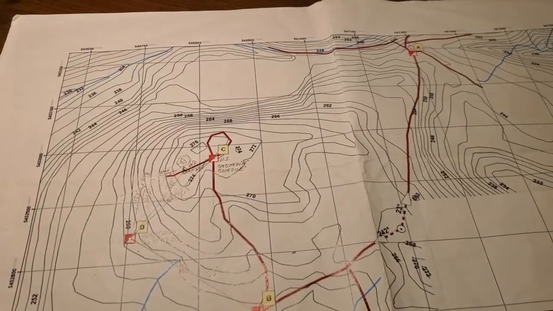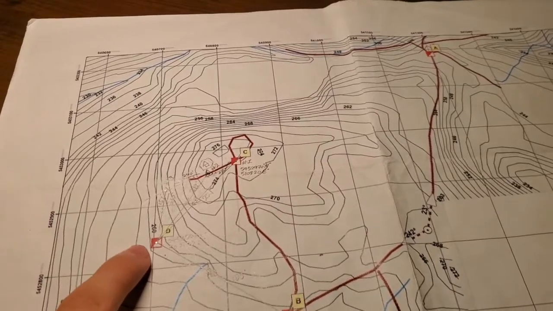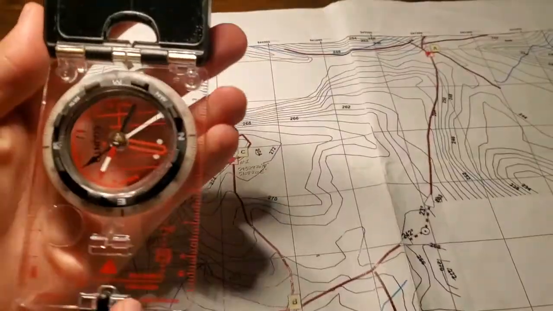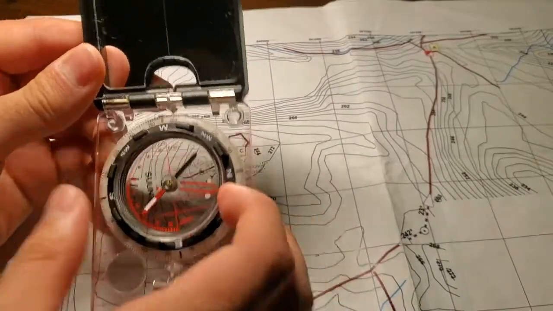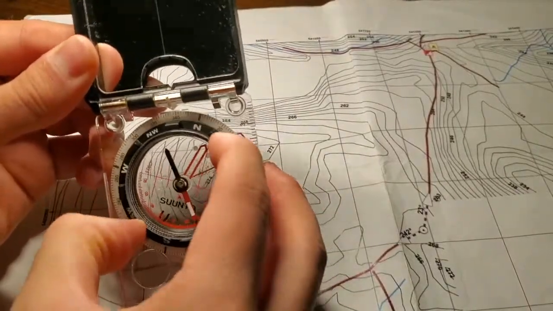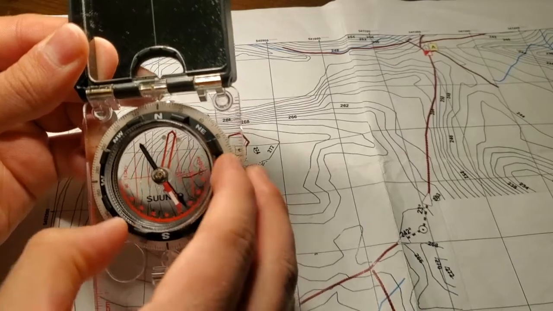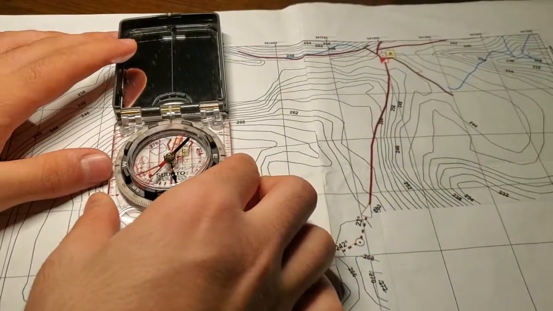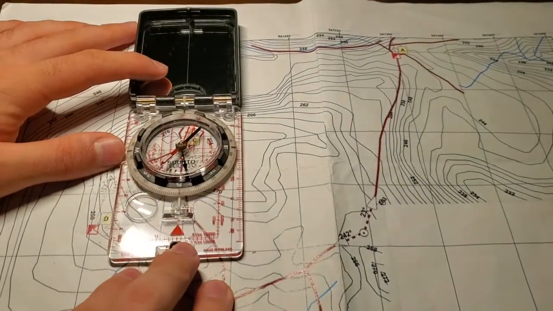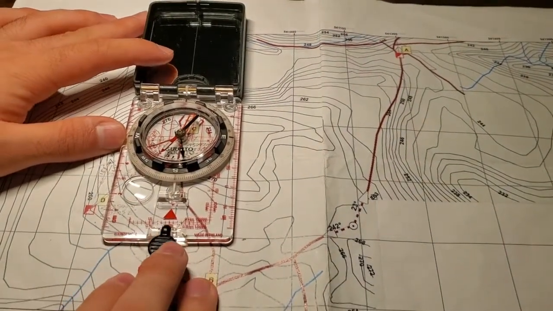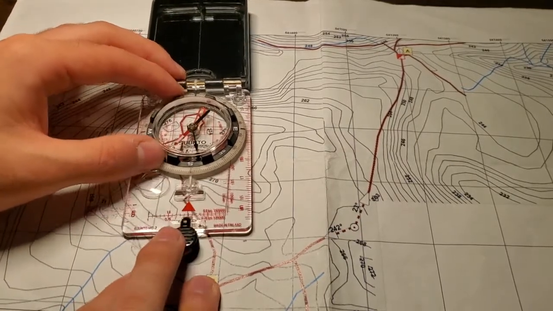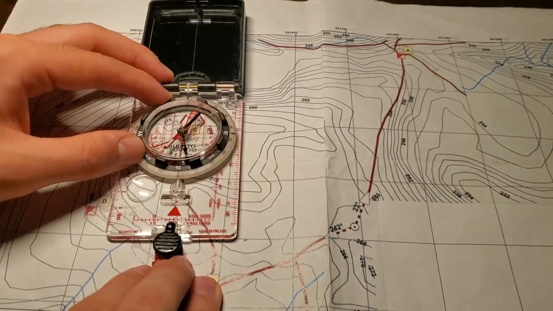To find my bearing to my destination, which is point D, what I need to do is to take my compass and find the north point. I'm going to put my north point on the map and I'm going to make sure my north point is pointing north. So now this is on my point C.